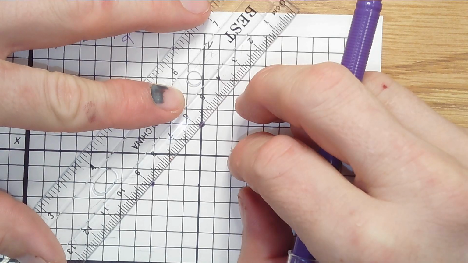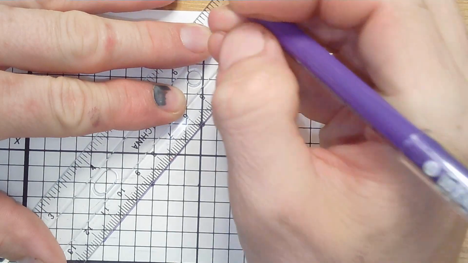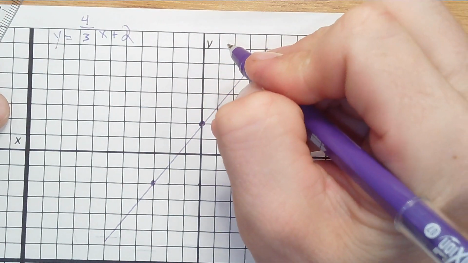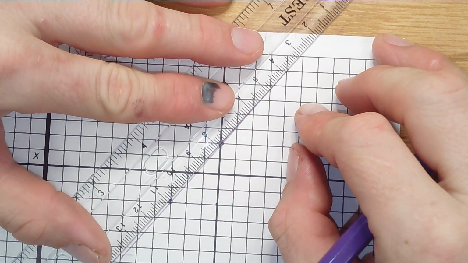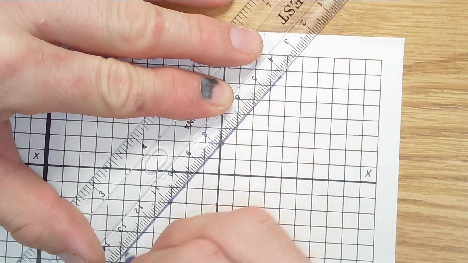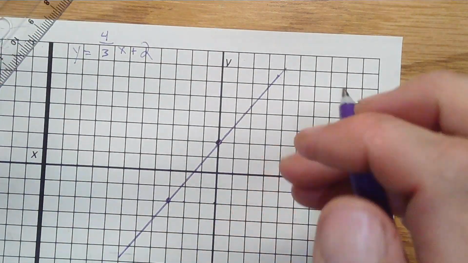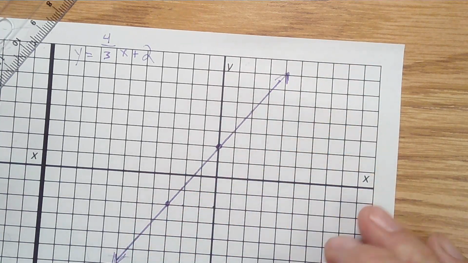Make sure we get it on the coordinate plane as best we can. Okay, so that's not that great. Man, why am I always missing this stuff? Let's just make it fatter. Okay, so that's my purple line.